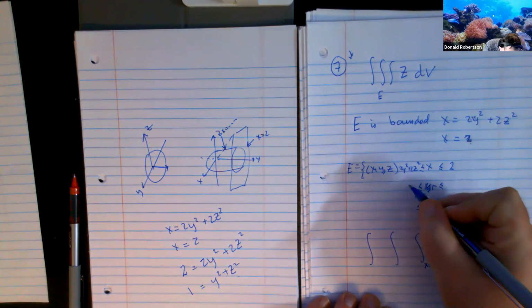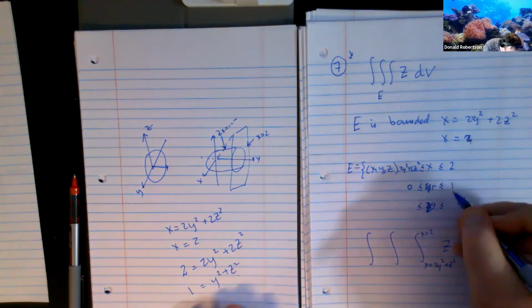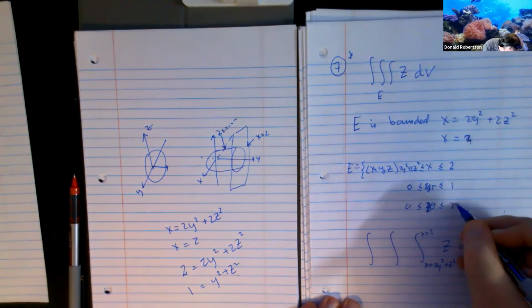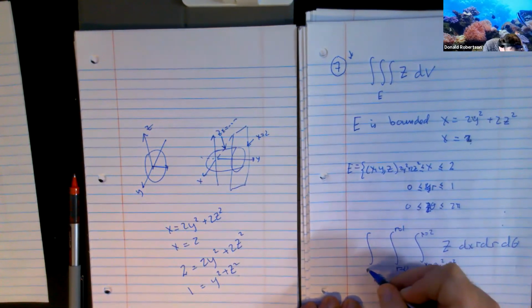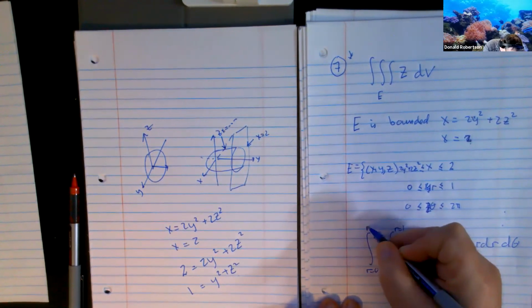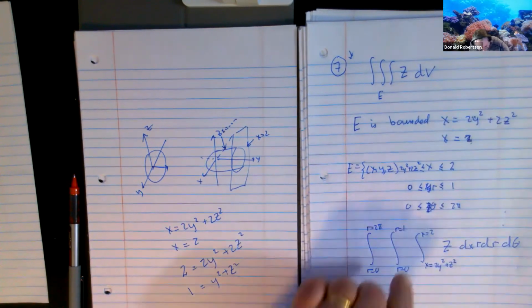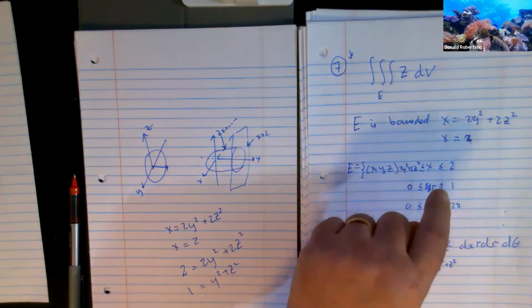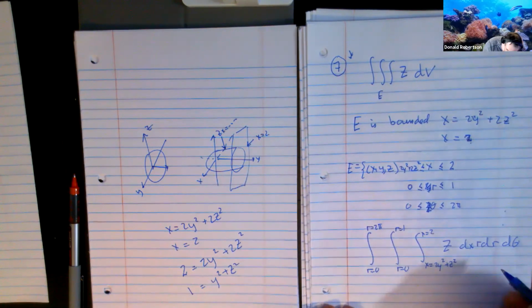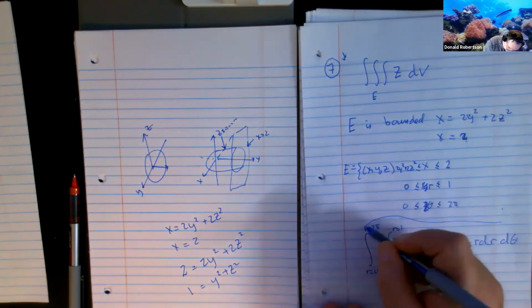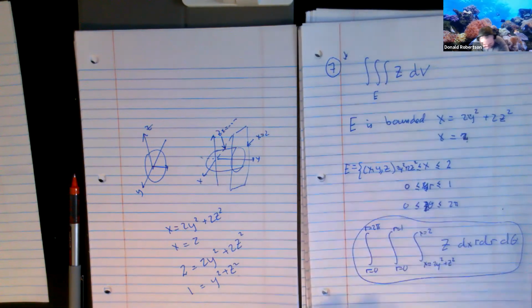And it's going to go from 0 to 1 and from 0 to 2 pi. So I didn't even realize that my other two variables, my y, my z, were going to be in polar form until slightly later. This fella is the finish.